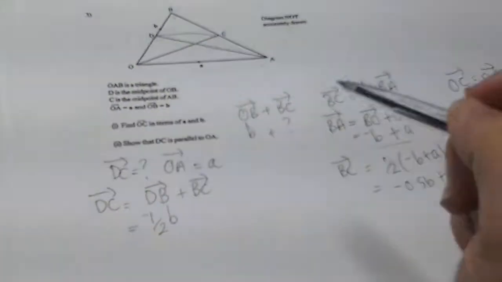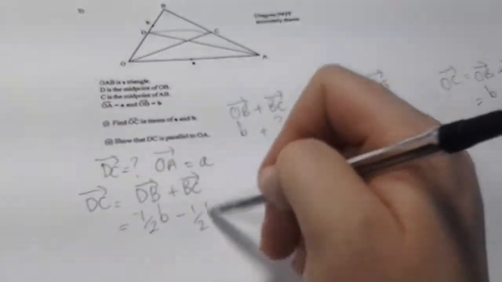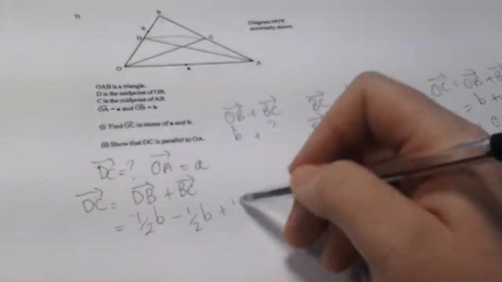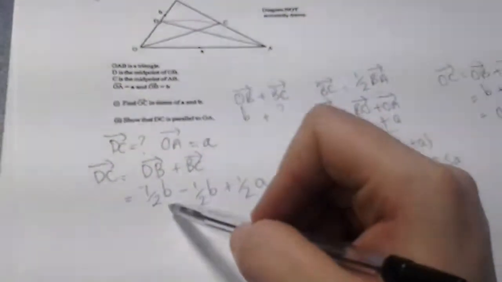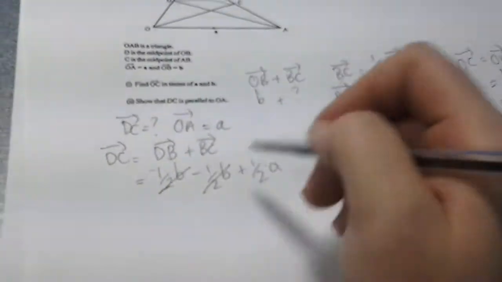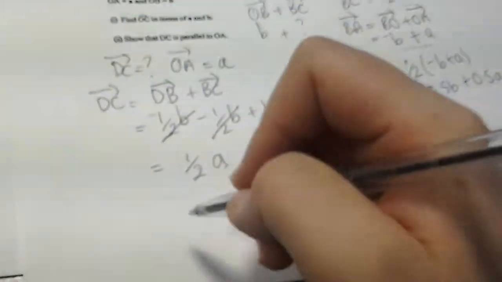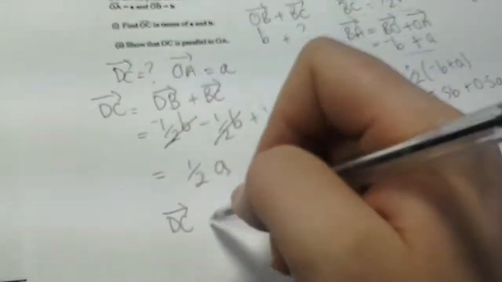DB is half of OB, so that's half of B. BC is minus a half of B plus a half of A. So half of B minus half of B will cancel each other out. You end up with nothing. So all you're left with is half of A. Now if we look at what we've got, OA is A and DC is half A. So I can say that DC is equal to half of what OA is.